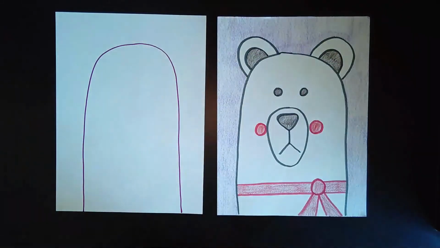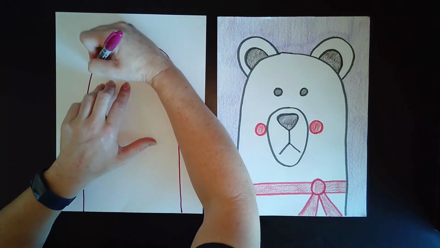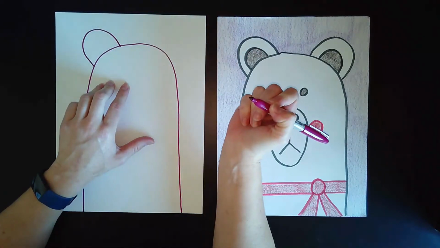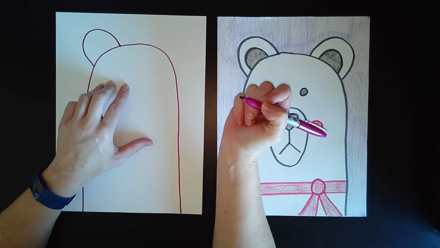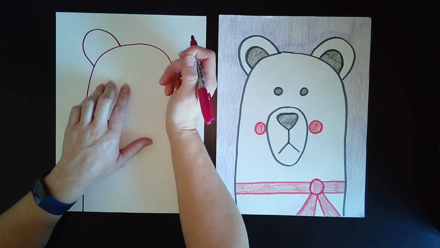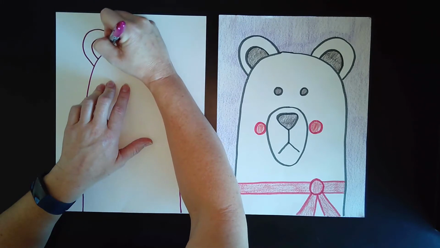Okay? So I'm going to get my pencil back out, and on the left side I'm going to draw an upside down U. Get that upside down U there in the corner, and then I'm going to draw another little one inside.